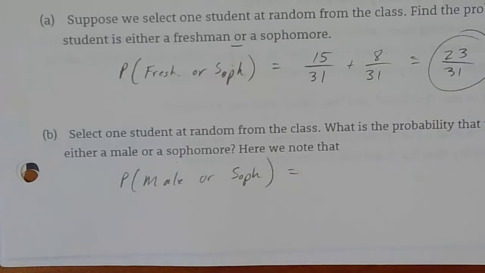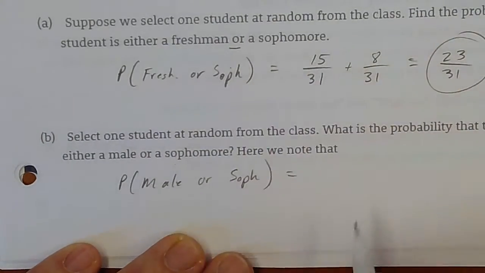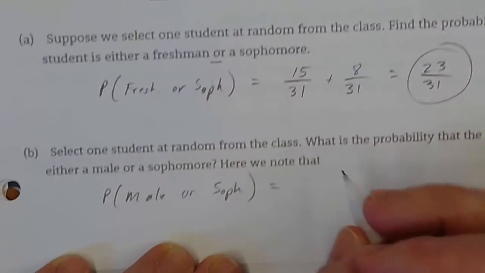Okay, so here's what we're going to do. What's the probability of a male or a sophomore? Let's add them together. So male was 14 out of 31.